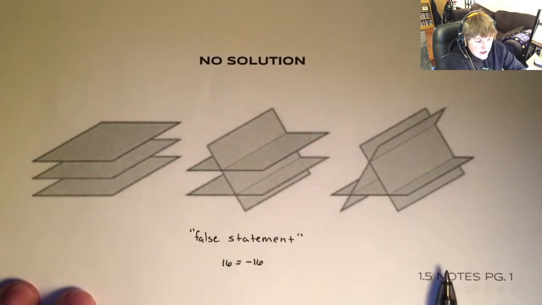So that is also a no solution situation. Algebraically, this is going to happen when you get a false statement, let's just say, such as 16 is equal to negative 16. Again, it doesn't have to be 16, but it can be any number.